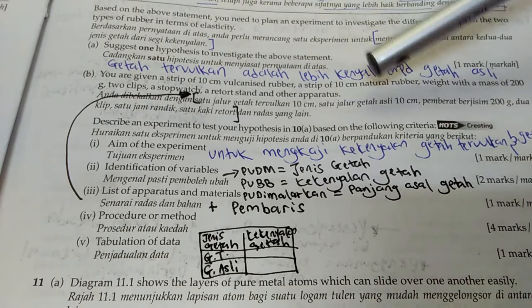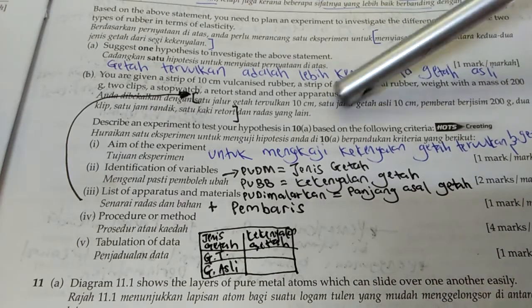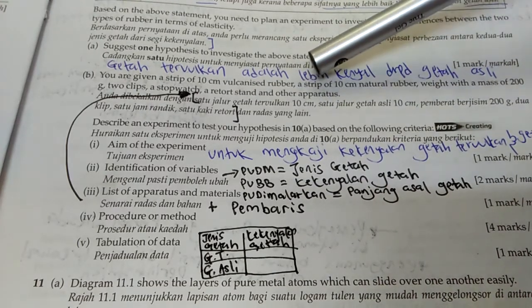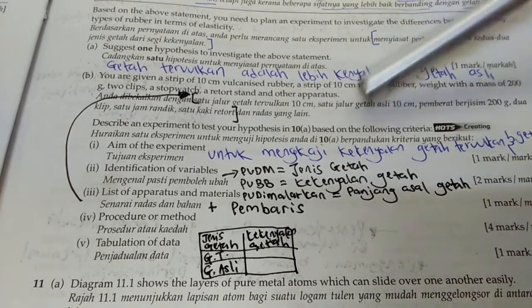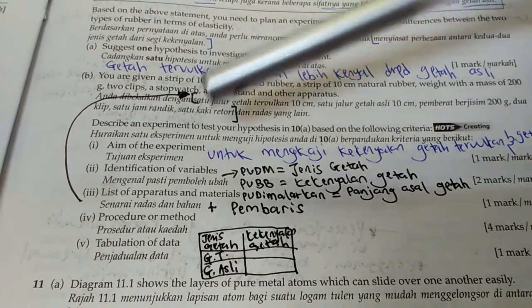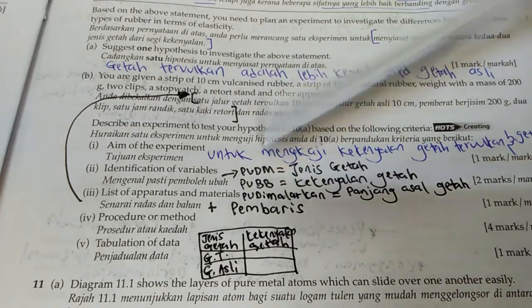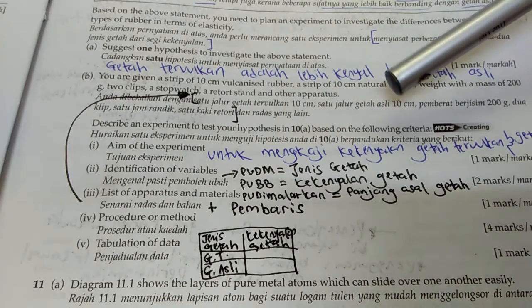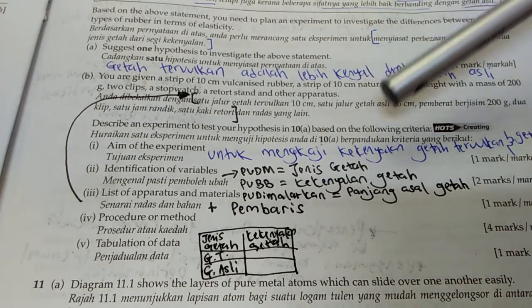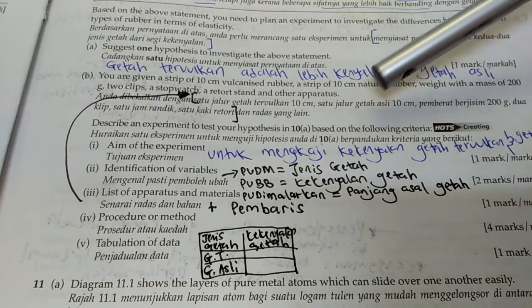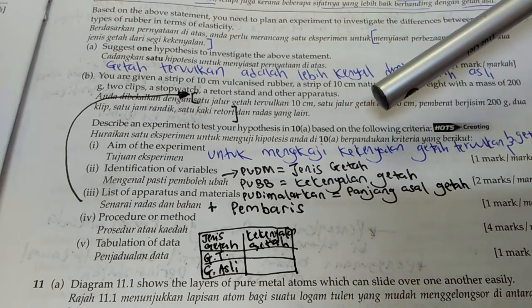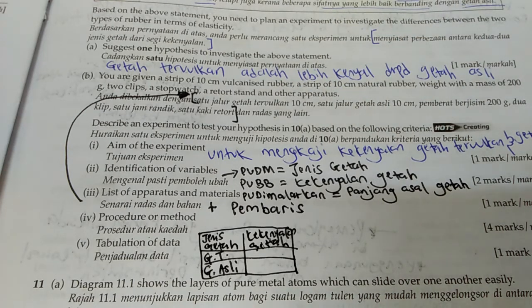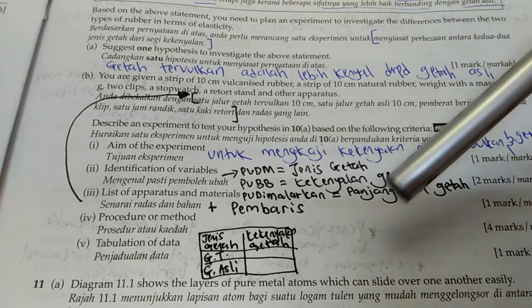So these two are different. Although they are both types of rubber, this is the different type of rubber. This is the manipulated variable. And we go to the responding variable, which is what our aim is. When we compare these both, we want to see what is the final outcome that we're going to see in this experiment.